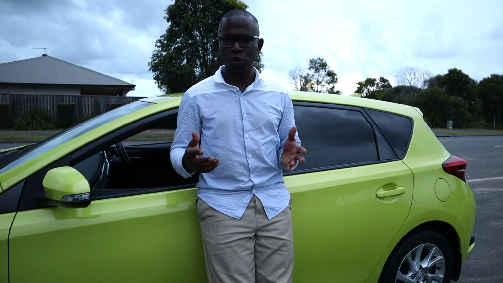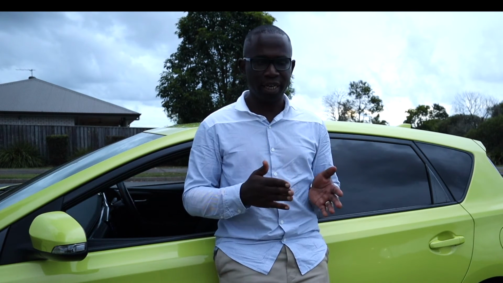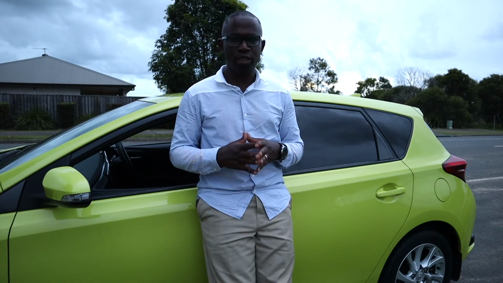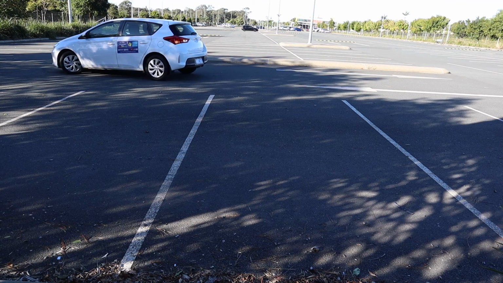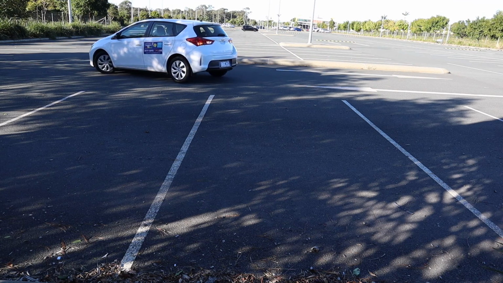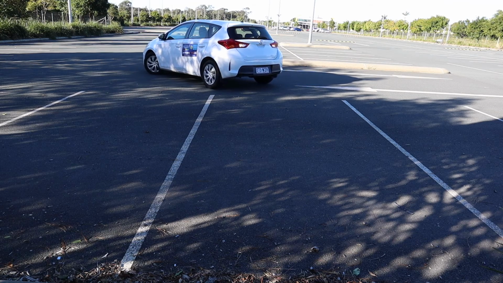There are students who struggle with this a lot, and they only look in the camera when reversing. They're just staring at that reversing camera. If you do that, the driving examiner is going to fail you. But you can certainly use the reversing camera, so you don't need to switch off your reversing camera when you're doing a reversing maneuver, as many people think.